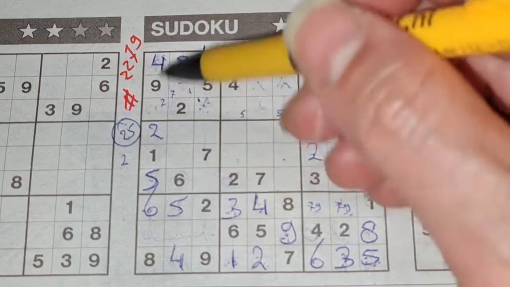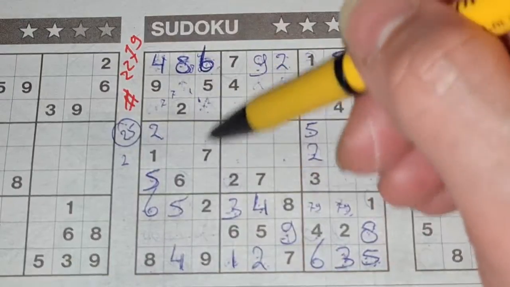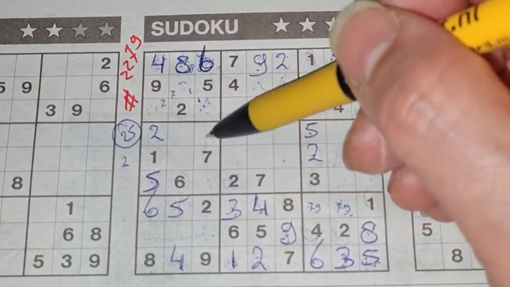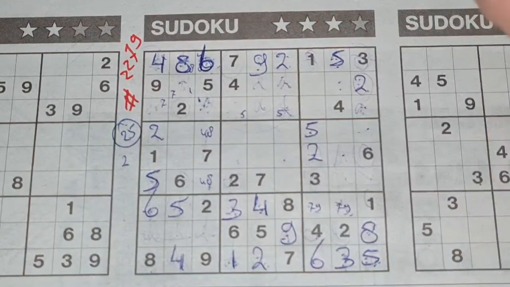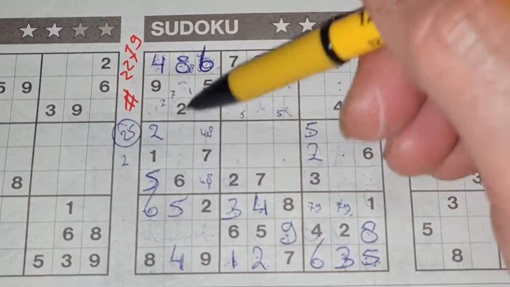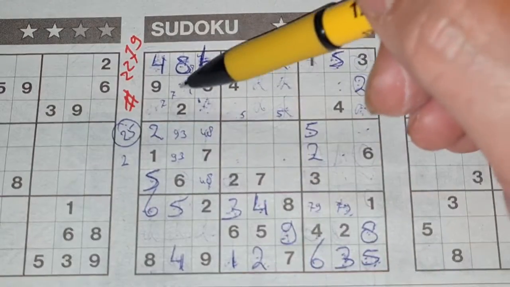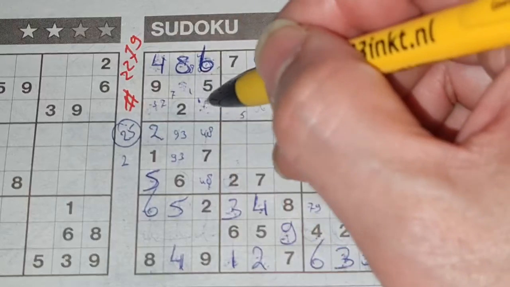And we have a pair. 4 and 8 in this column. 4 and 8 in the second column. So in the third column, the 4 and the 8 should be in those two boxes. 4 and 8 as a pair. The other pair in this big square should be the 9 and the 3. Let me mark those two boxes, 9 and the 3. That means that this box cannot be a 3. The 3 goes in those two boxes.